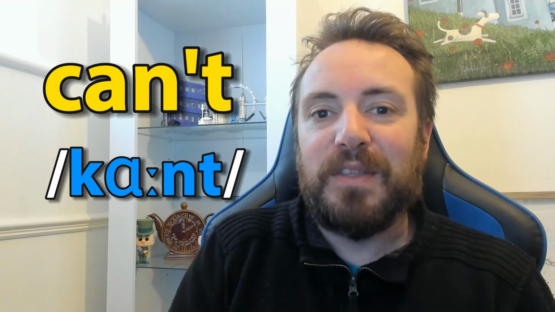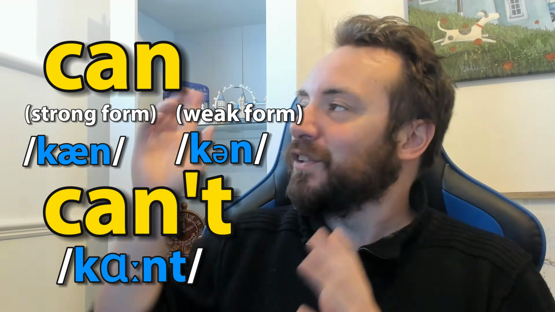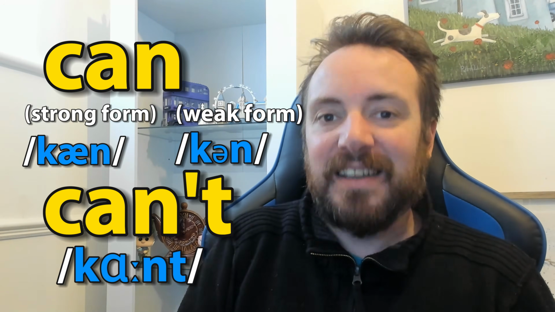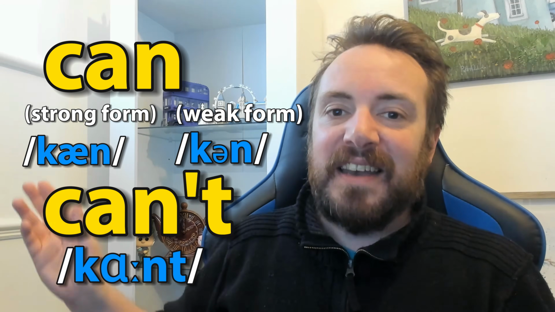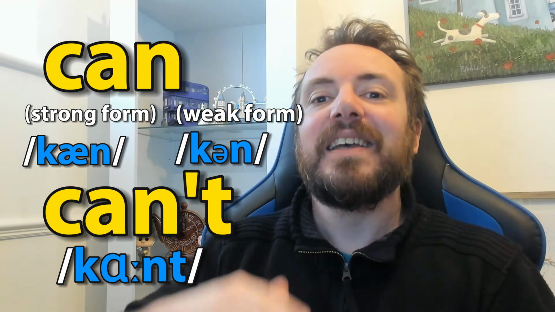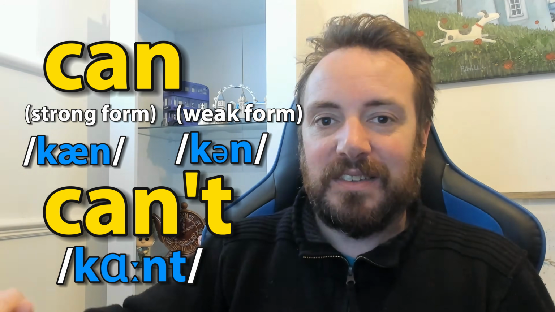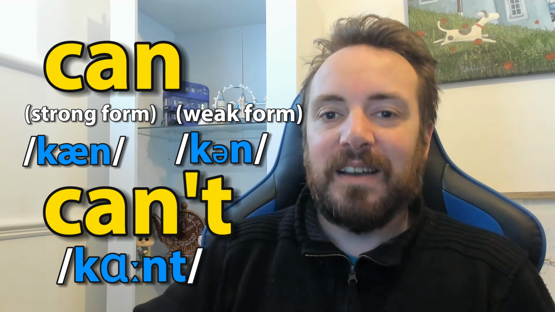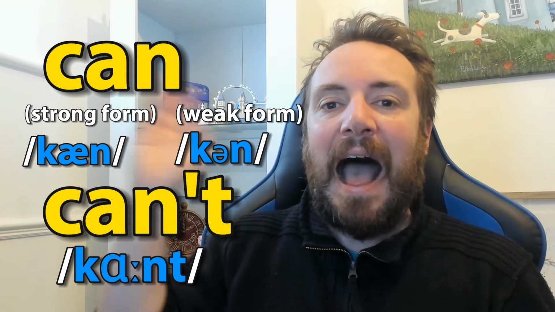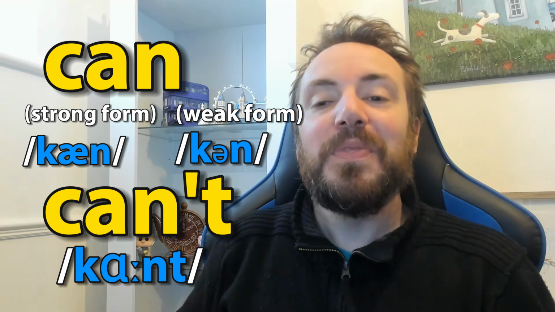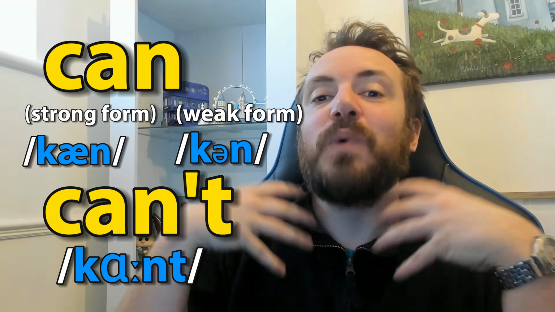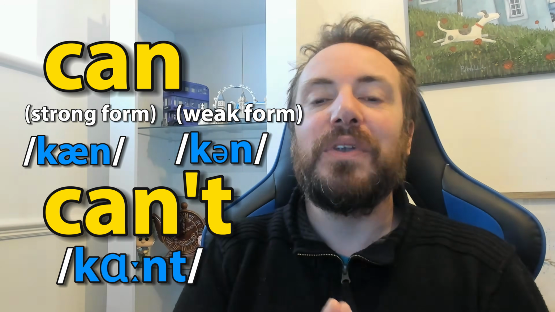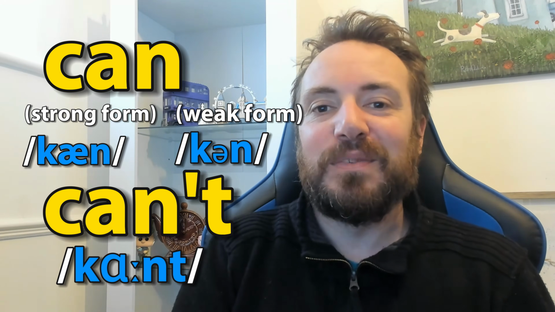So let's compare the pronunciation of the two words. As a strong form, this word is can. As a weak form, can. And in the negative, it's can't. Can, can't. Can, can't. So the vowel sounds are different: three different vowel sounds which will help you sound much more natural when saying these words.